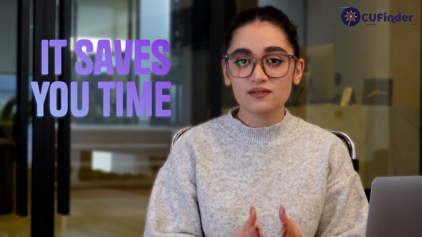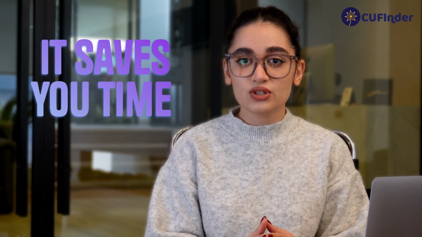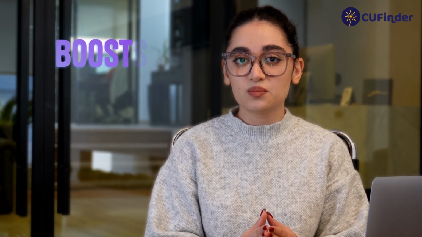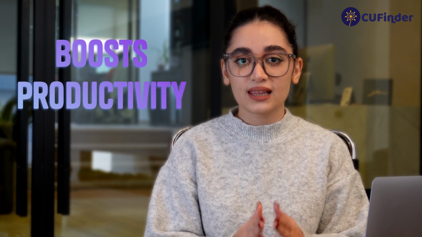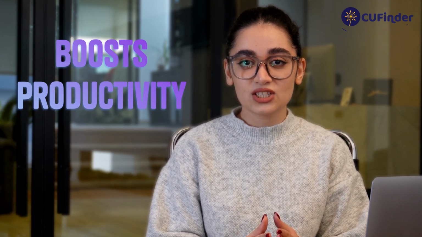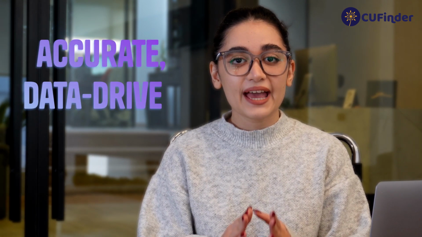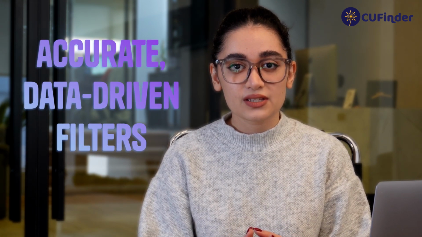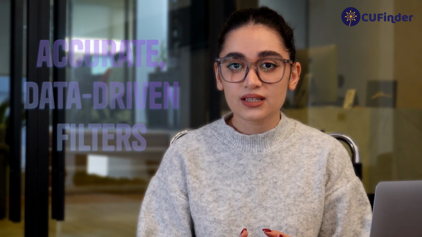Let's talk about the benefits of using CUFinder's bulk search. First, it saves you time. Tasks that usually take hours now can be done in minutes. Second, it boosts productivity by allowing you to focus on strategic outreach instead of gathering data. And third, with accurate data-driven filters, your chances of reaching the right contacts are much higher.